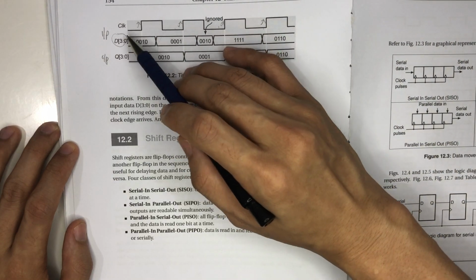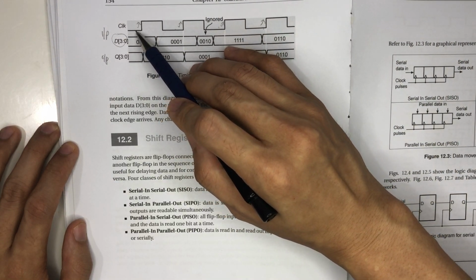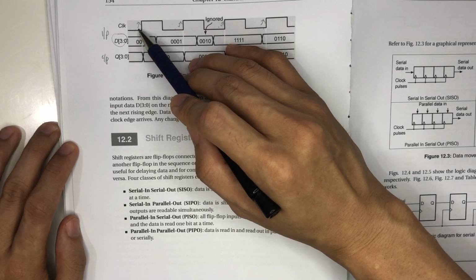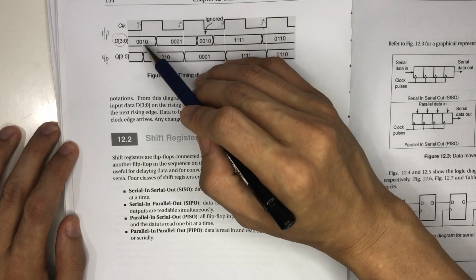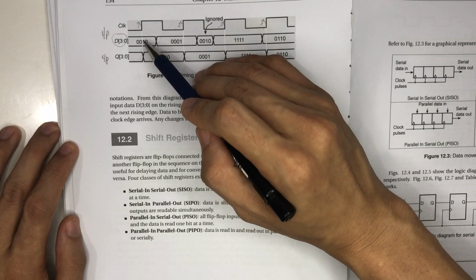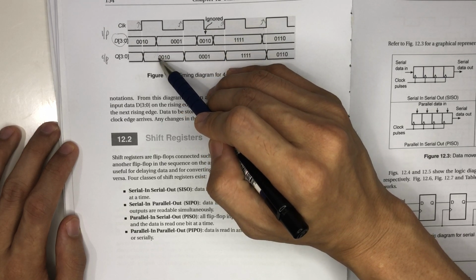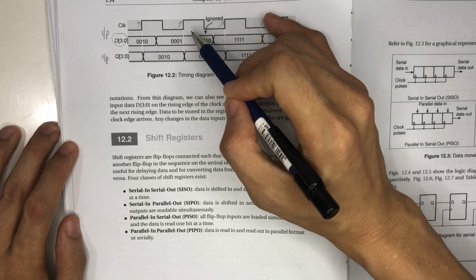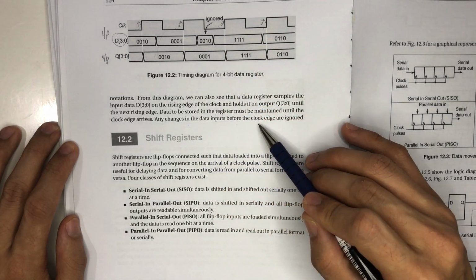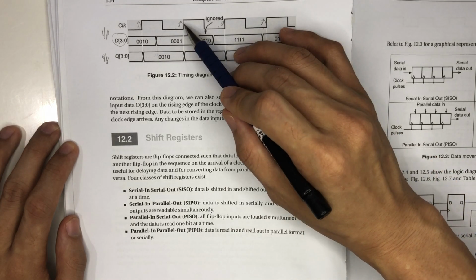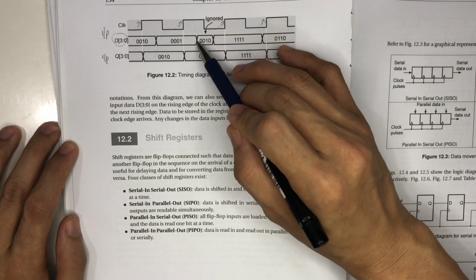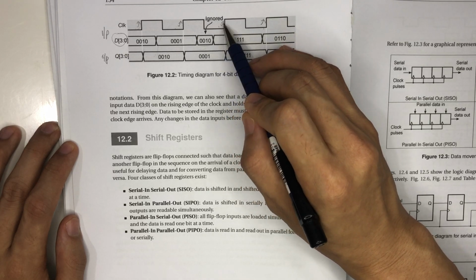If you see here, this is your 0010, okay. When it is at the rising edge, okay, only then you see we have some changes, okay, which is 0010 here, okay. And then from the word here, any changes in data input before the clock edge are ignored. Okay, if you see this is our clock edge, okay, you see there is a change in D3-0 before the clock edge.